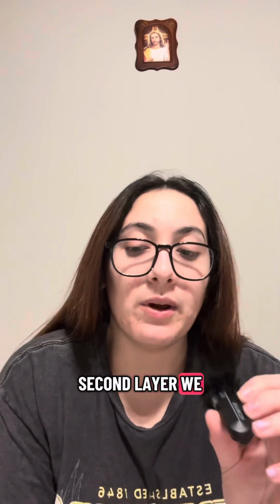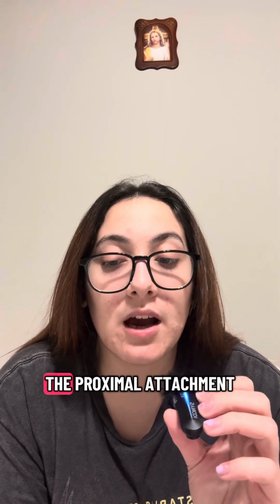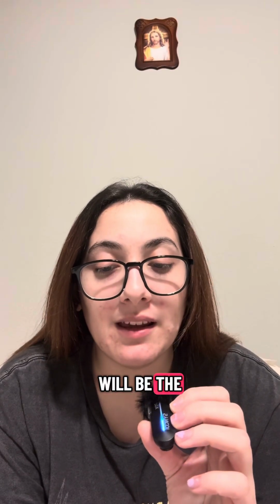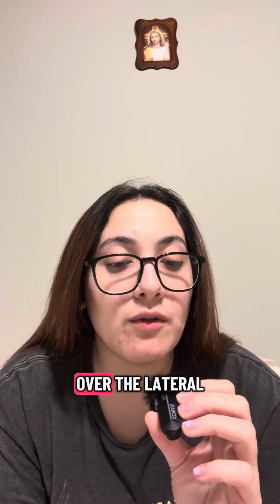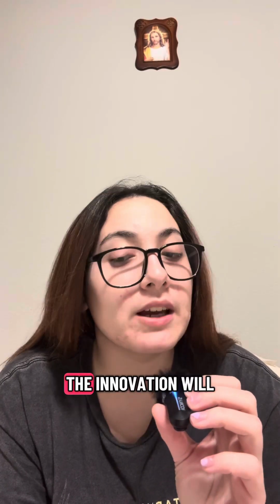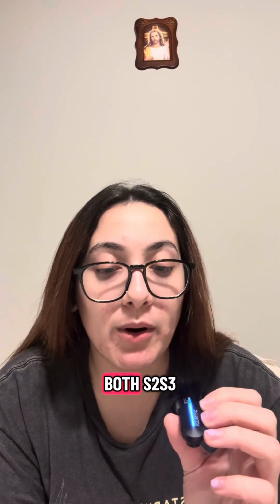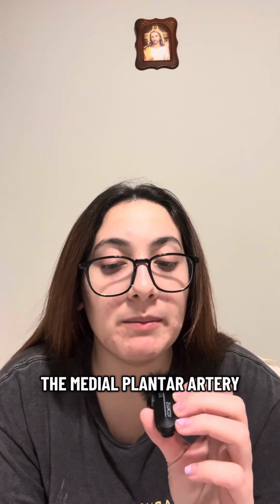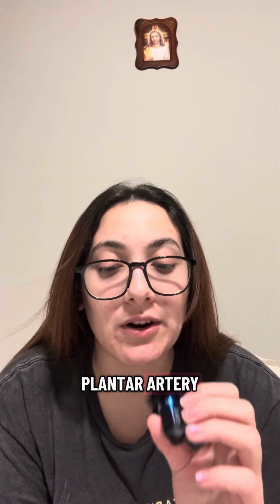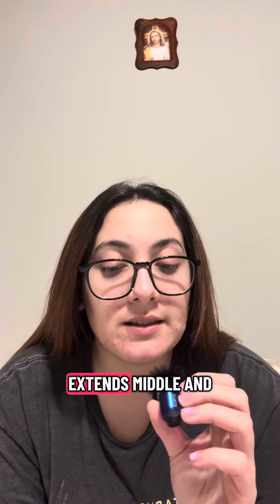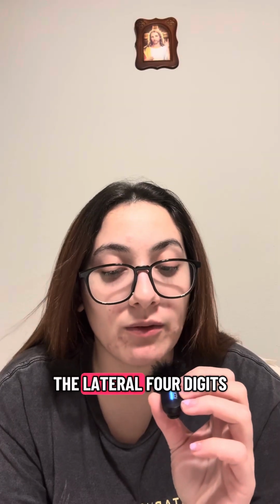Also in the second layer, we have our lumbricals. The proximal attachment of the lumbricals will be the tendons of flexor digitorum longus. The distal attachment will be the medial aspect of expansion over the lateral 4 digits. The innervation will be the medial plantar nerve and the lateral plantar nerve, both S2, S3. The arterial blood supply will be the medial plantar artery and the lateral plantar artery. The action is that it flexes proximal phalanges and extends middle and distal phalanges of the lateral 4 digits.